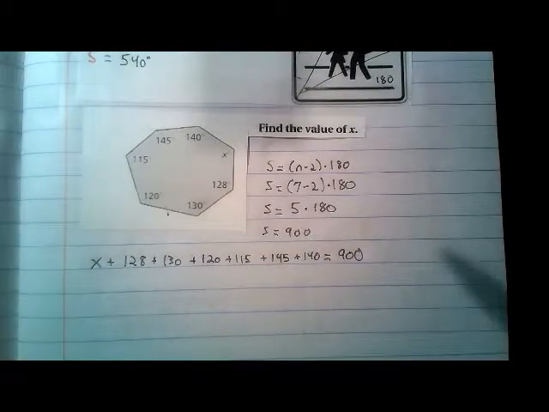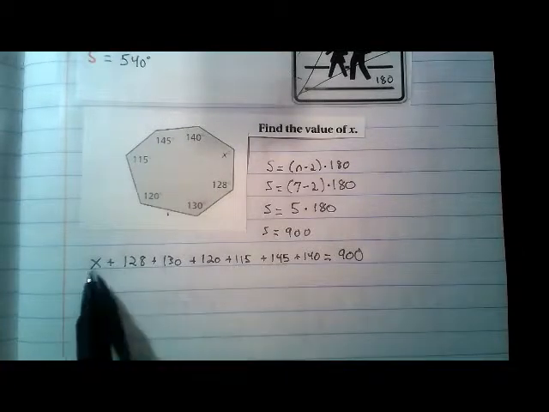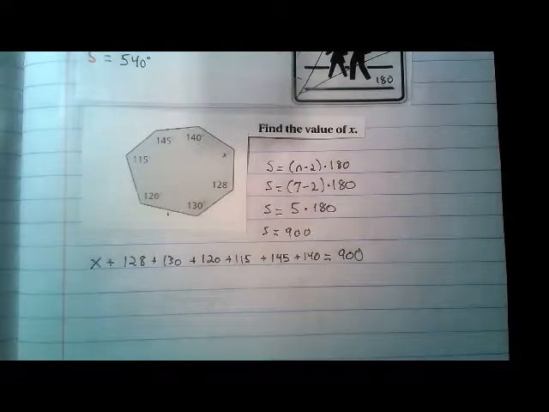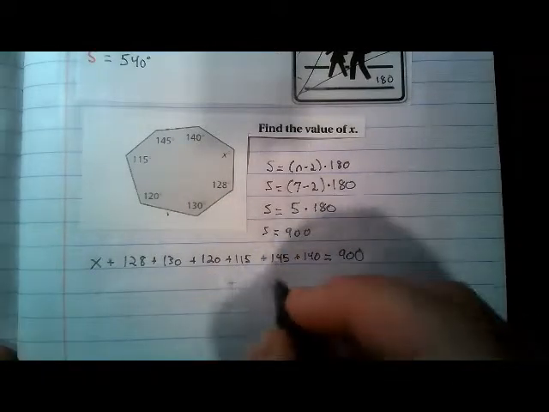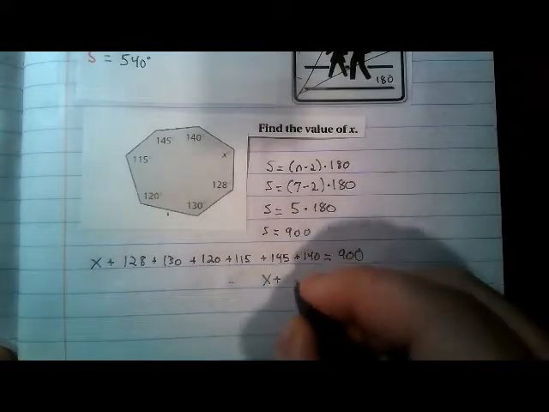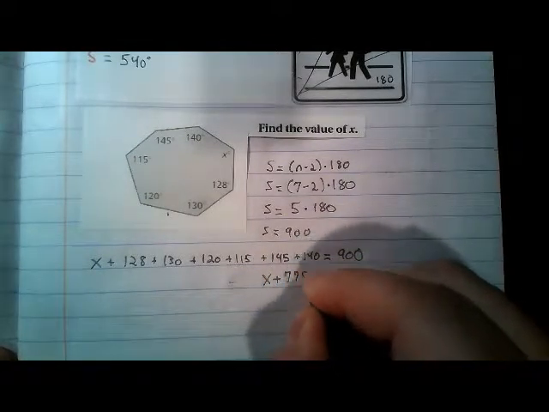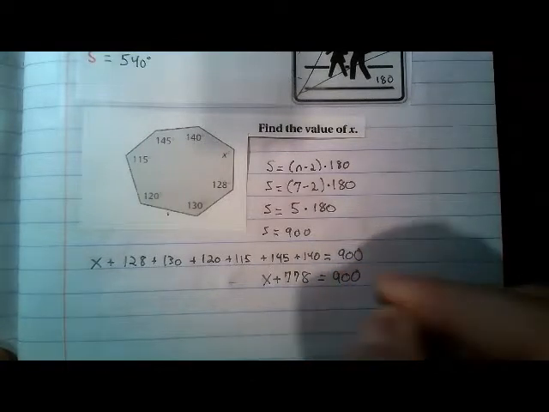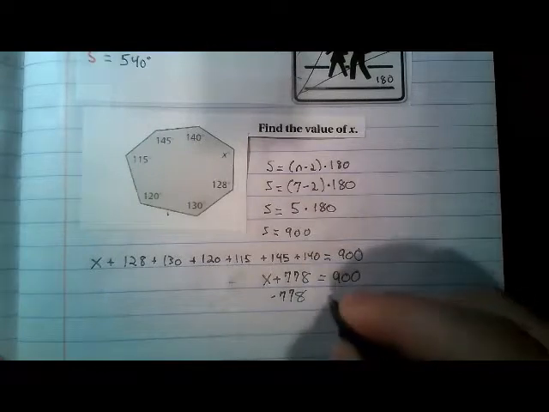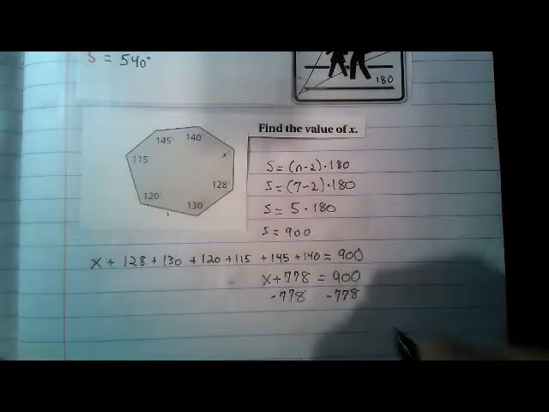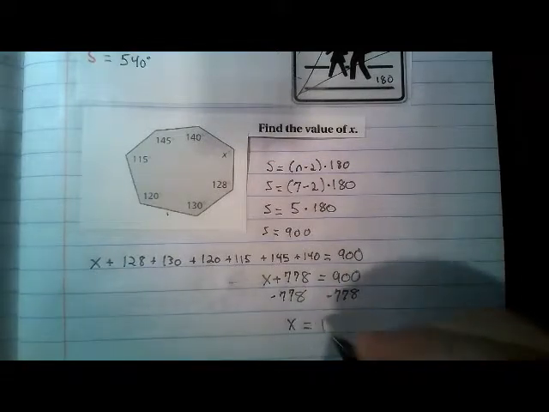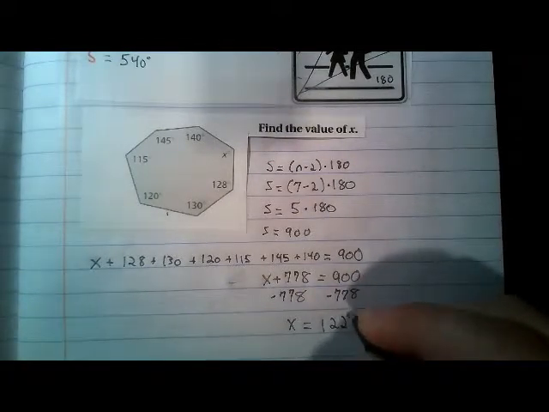Now, if we have 7 sides, we should have 7 angles. 1, 2, 3, 4, 5, 6, 7. So I know I've counted correctly. And after combining those like terms and adding those up, we get x plus 778 is equal to 900. Subtract the measure of all those angles, and you get x equals 122 degrees.